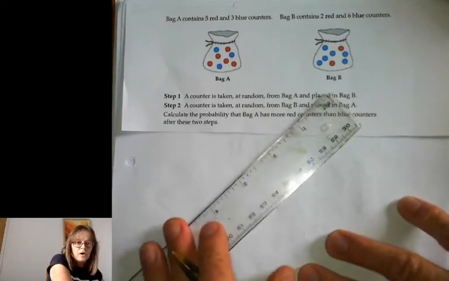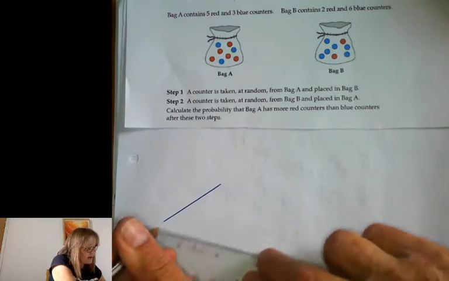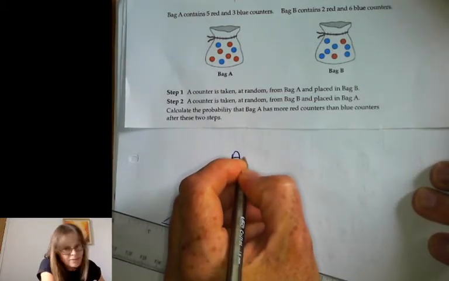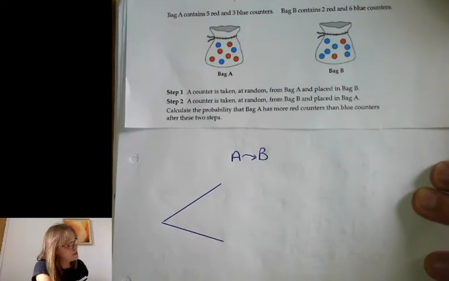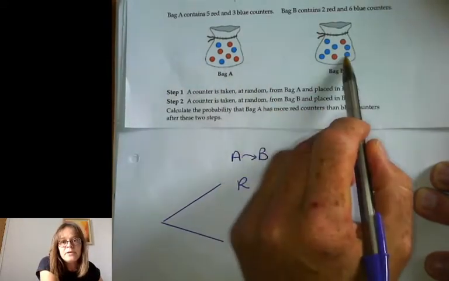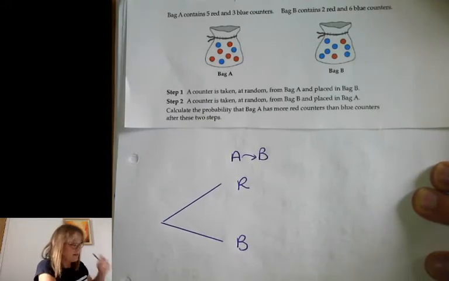And so when I'm doing these questions, what I always make sure I do is I write down what's in every bag at every stage, which takes forever, but means that I stand a chance of getting this question right. So step 1 was we took a counter from A and we put it in B. So I might have moved a red counter. So I might have picked up one of these reds and put that in B, or I might have picked up a blue counter and put that in B.